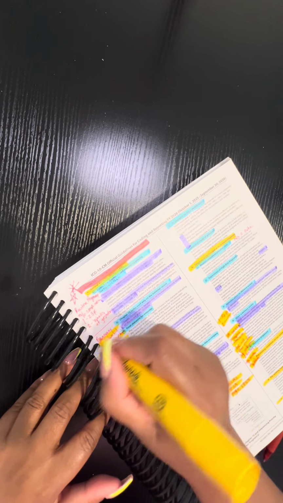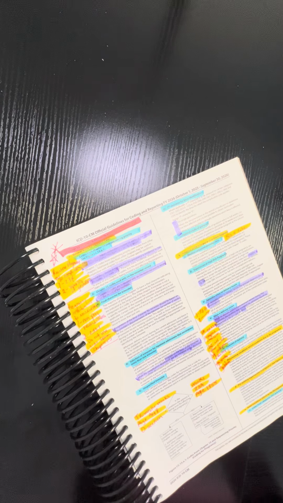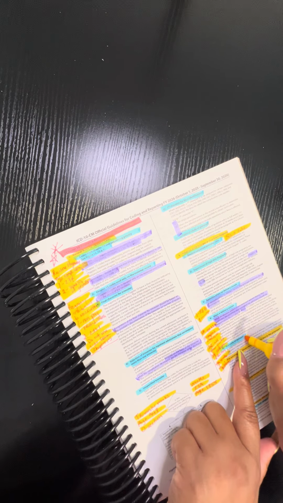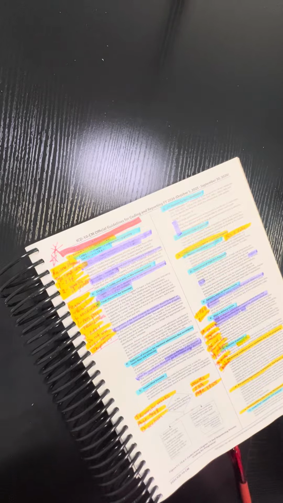In number 5, where it says outcome of delivery, you just want to put the second, it will be the outcome of delivery. And it just tells you right there, that code right here. That's what you want.